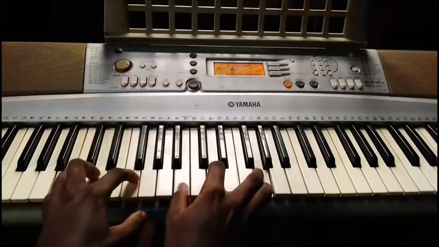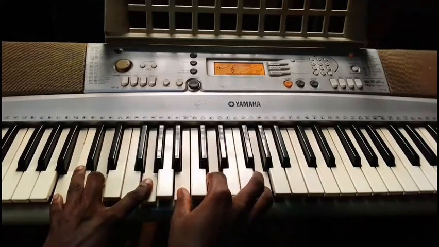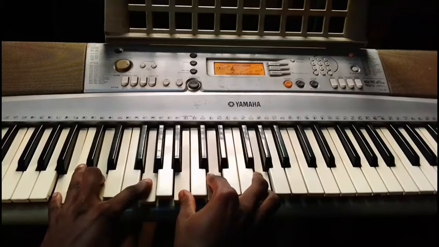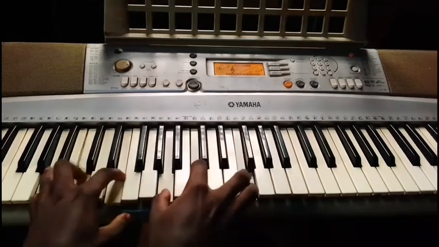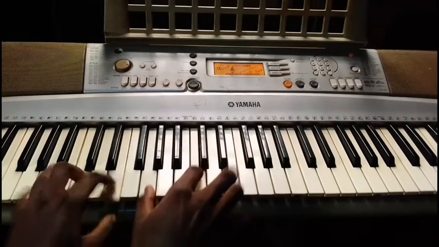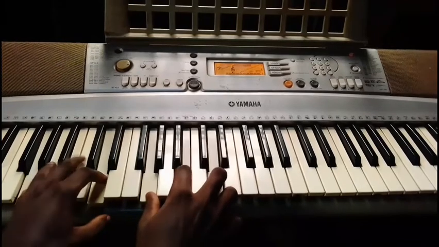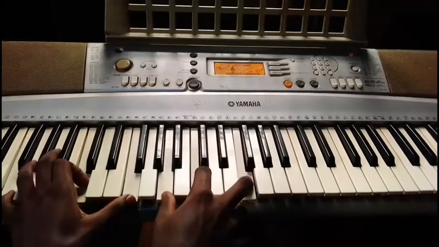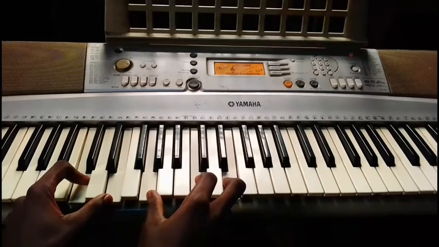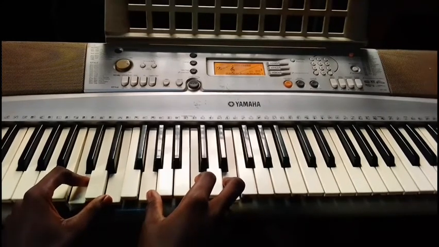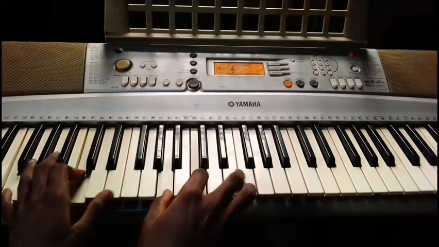You are Yahweh. This is the first inversion of G major. 3-1-5. Yeah, you are Yahweh. You are Yahweh, Alpha and Omega. Now I'm back to the second inversion of C.